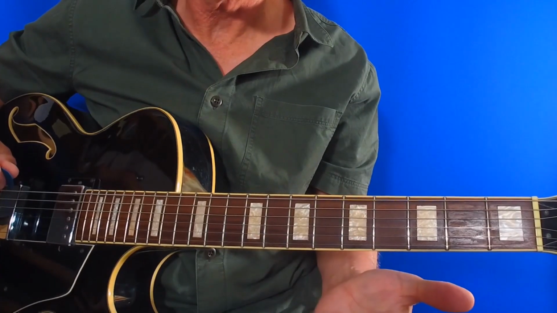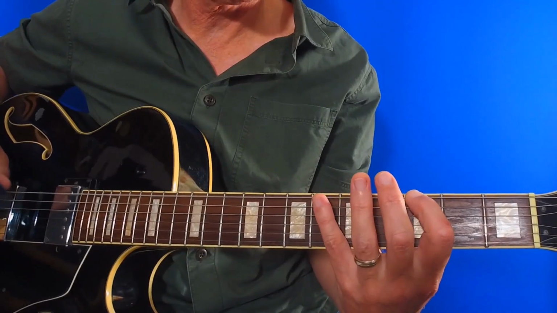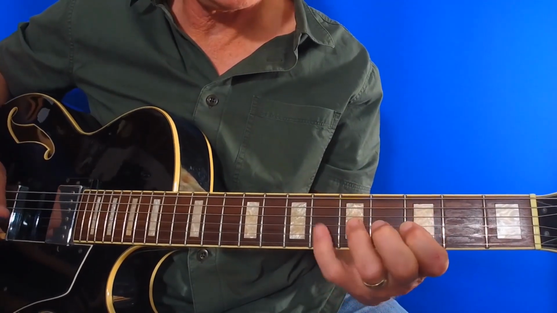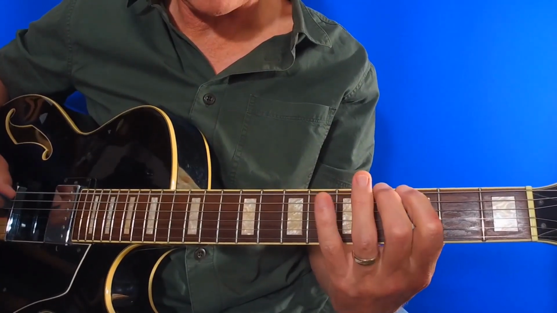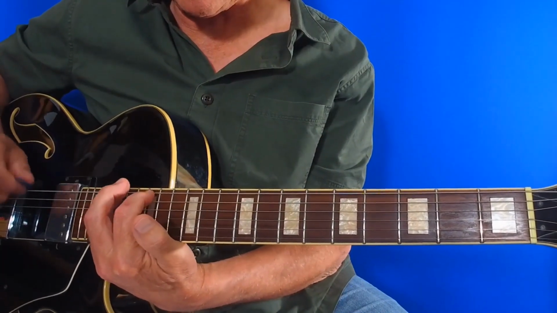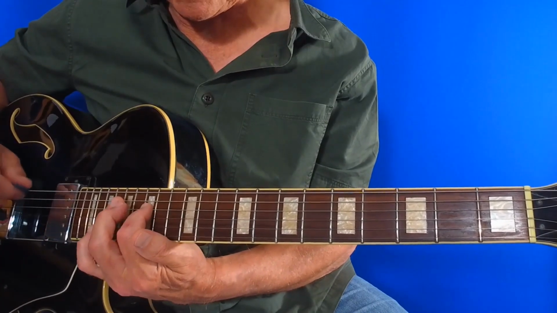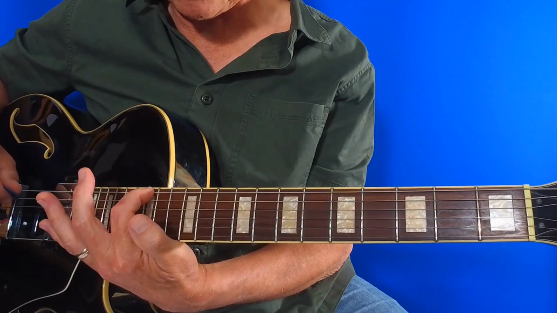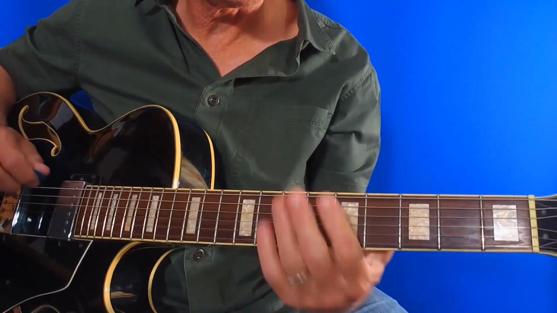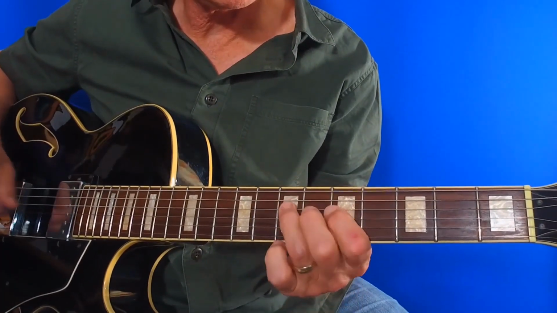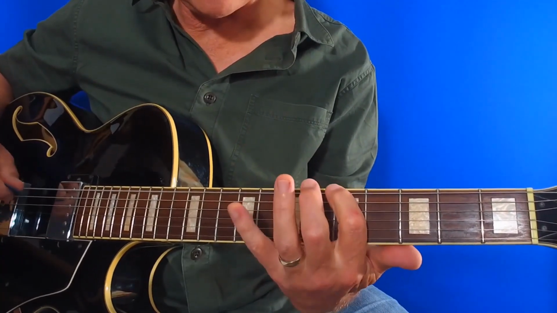In G, for example, we can play it at fret 3, or at fret 15. In the key of A, we can play it at fret 5, or 17.